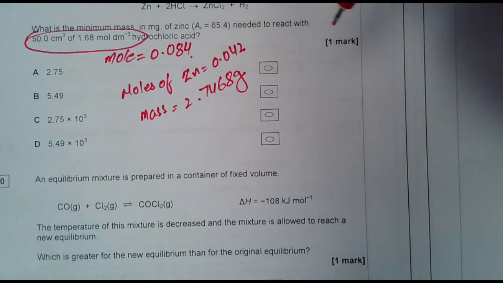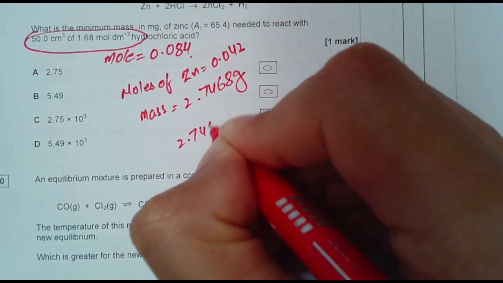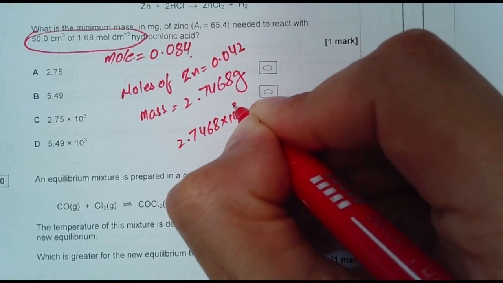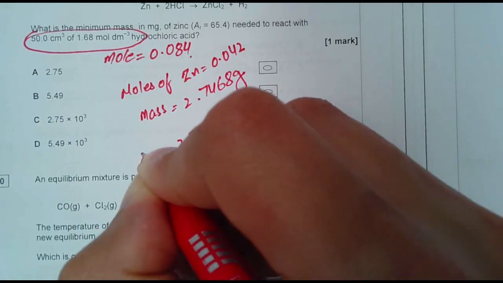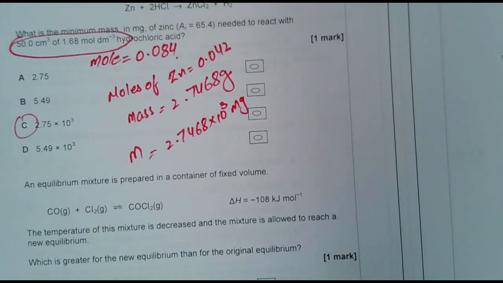Now I need to change this into milligrams. Milligrams means I can multiply this by 1,000. So this is the same as 2.7468 times 10 to the power of 3 milligrams. That's my mass. Now which one is similar to this answer? The answer is C.